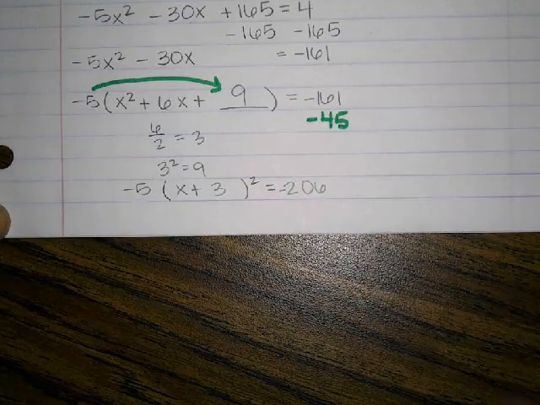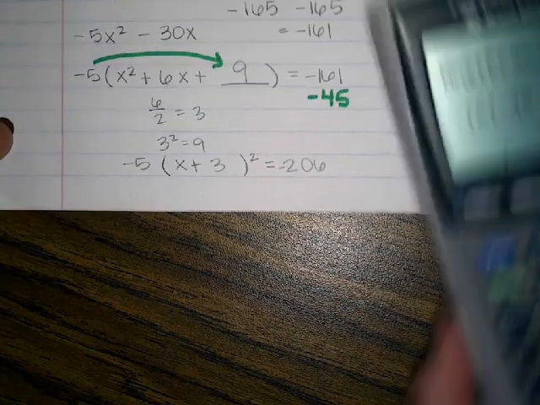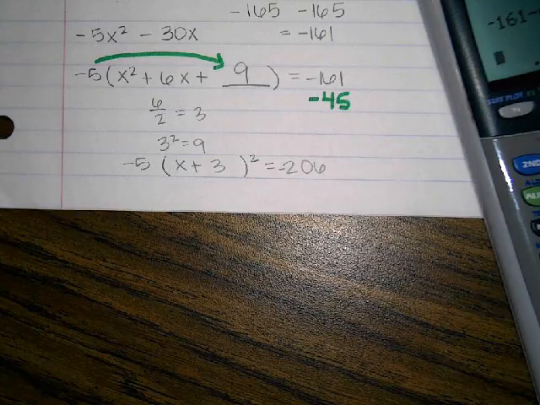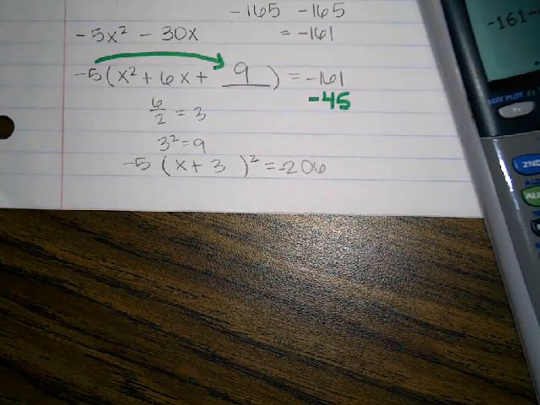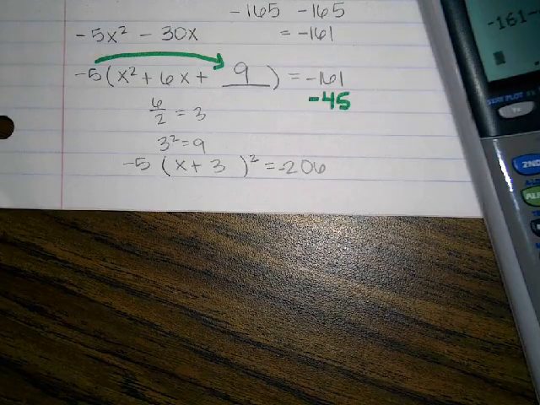Do we have our equation written down? All right, there's our equation. Yes?